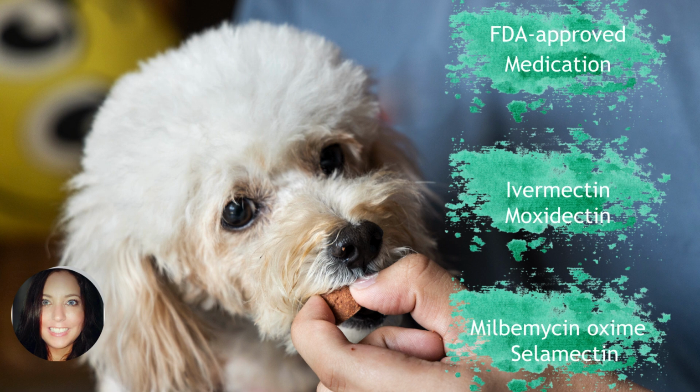The FDA approved heartworm preventives currently marketed: ivermectin, milbemycin oxime, moxidectin, and selamectin belong to the macrocyclic lactone class of drugs.